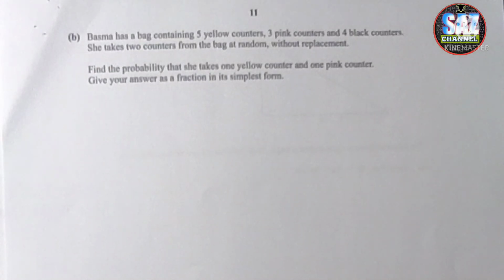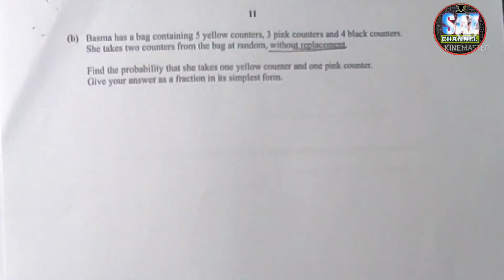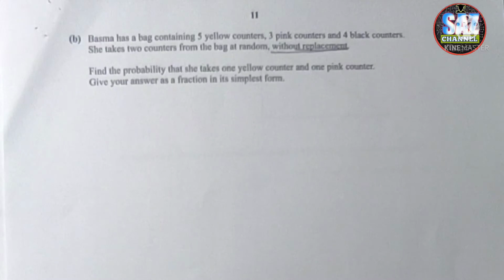So what was the effect of that on the denominator, and if we are not placing that ball or object back, then what effect will come? Okay, find the probability that she takes 1 yellow counter and 1 pink counter. Give your answer as a fraction in its simplest form.